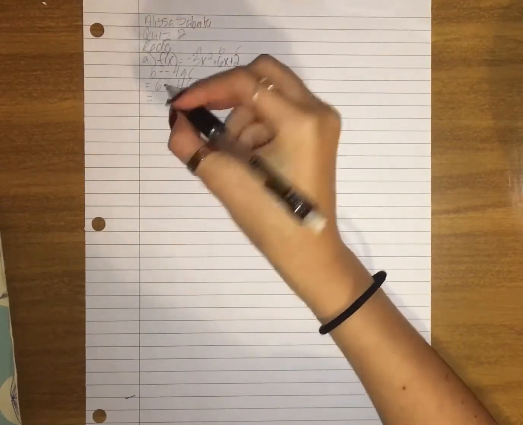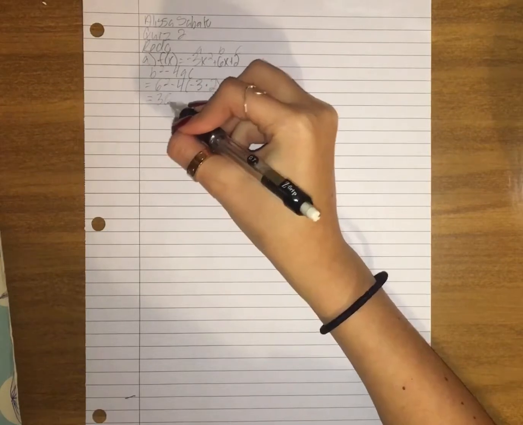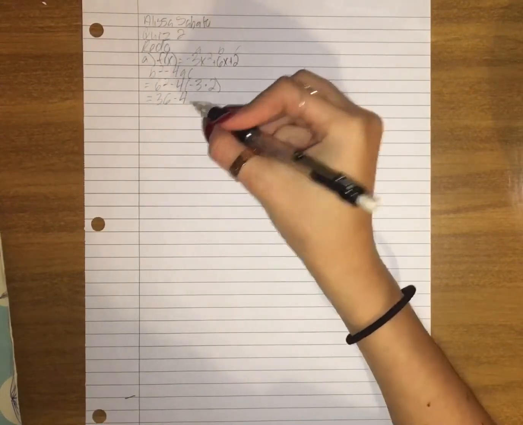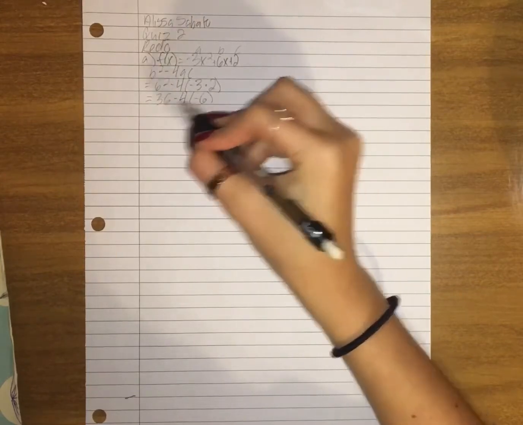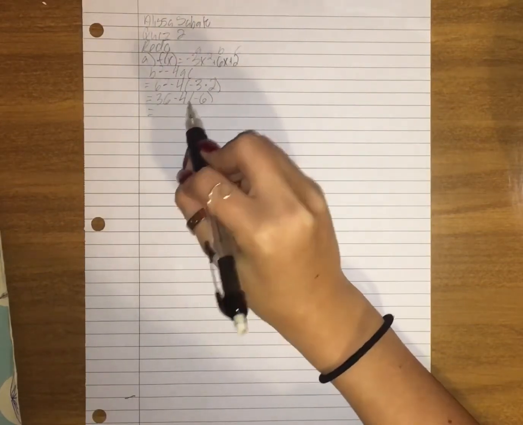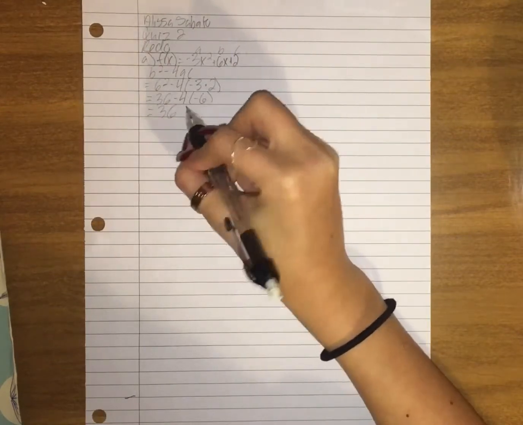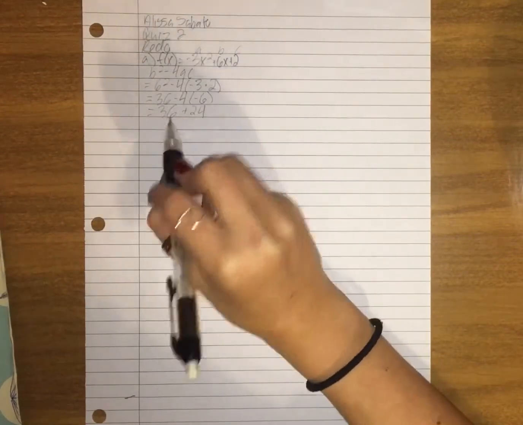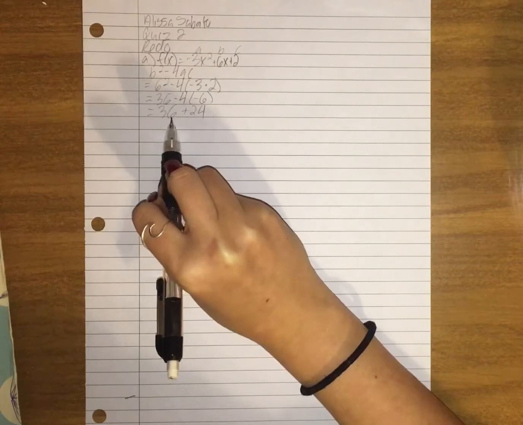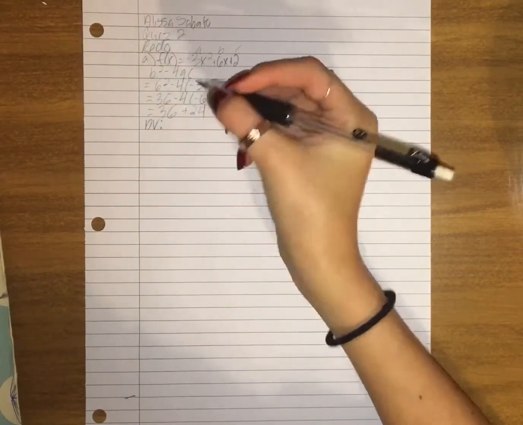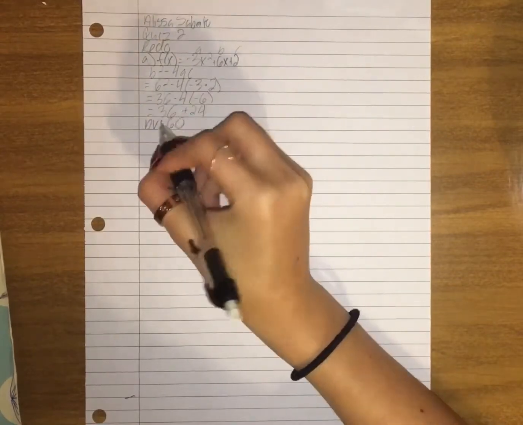So first we're going to do 6 squared, which would be 36, then minus 4, and what's in parentheses, you'd multiply that to give you negative 6. So then we do negative 4 times negative 6, which would be positive 24. Then we're left with 36 plus 24, which would give us the discriminant value of 60.